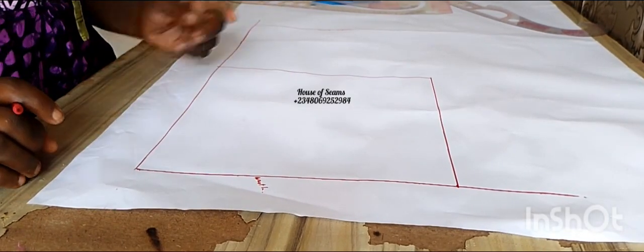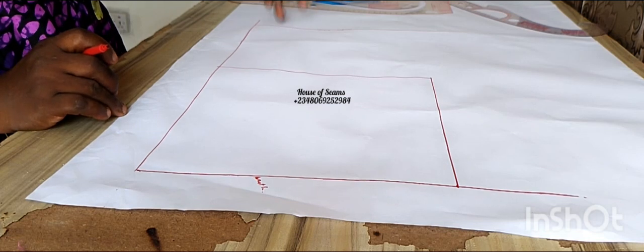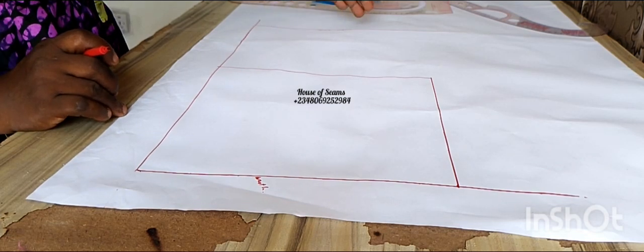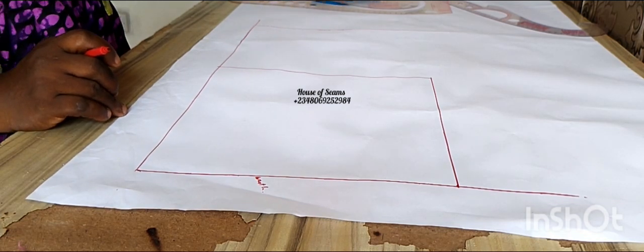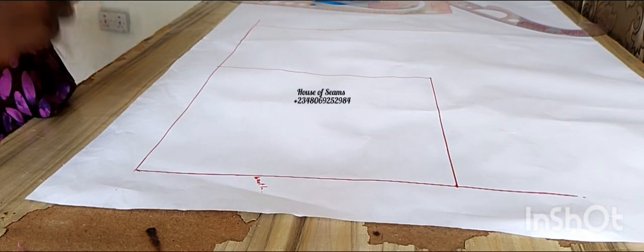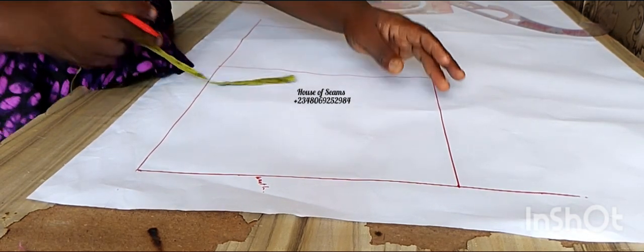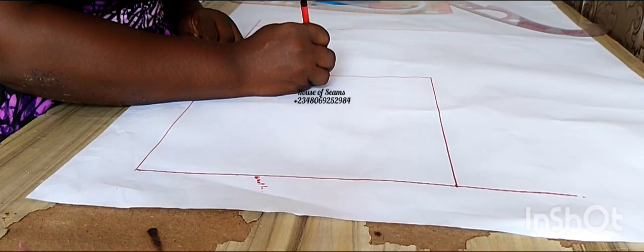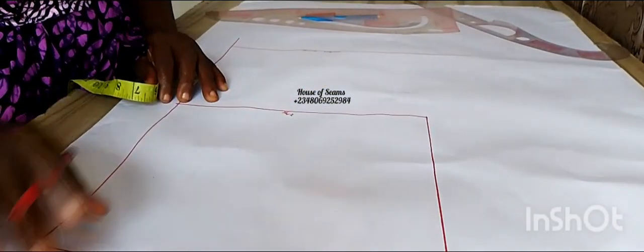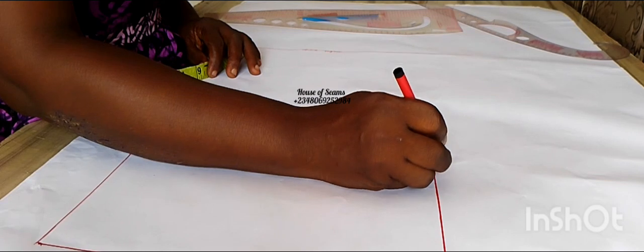Then before I forget, the length of my shorts is just 20 inches. Yours can be more and it can be shorter. So the next thing I'm going to mark now is the thigh line. This is the thigh line here, and this is our crotch line.